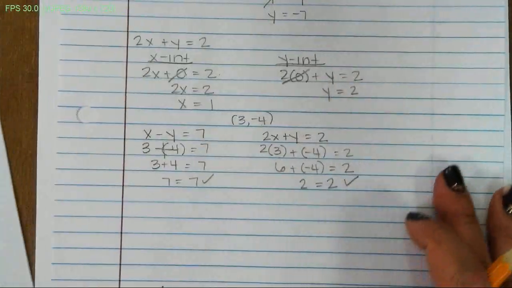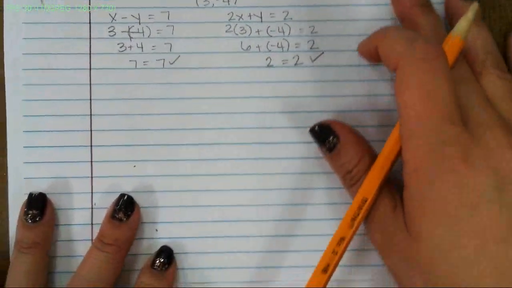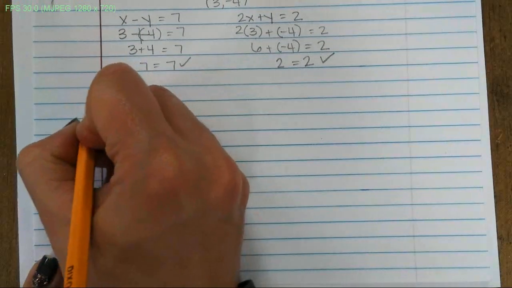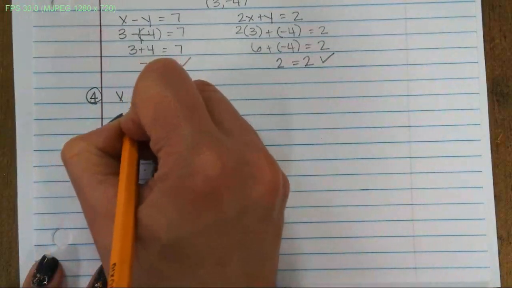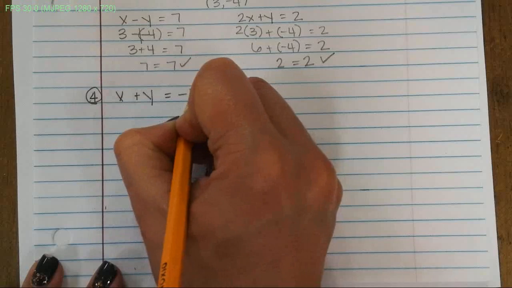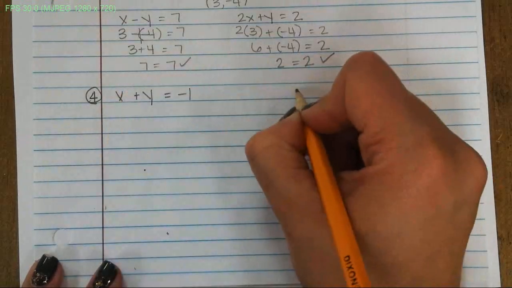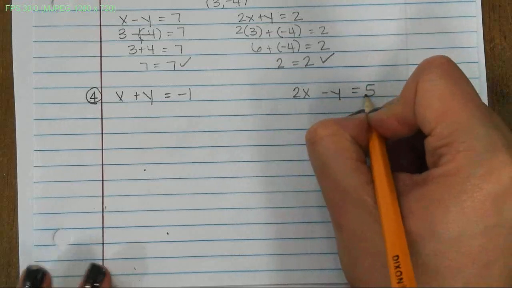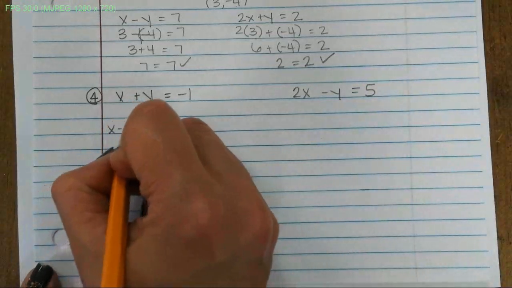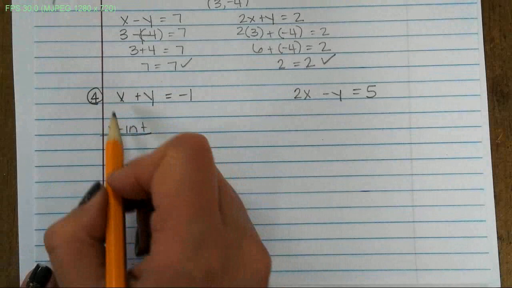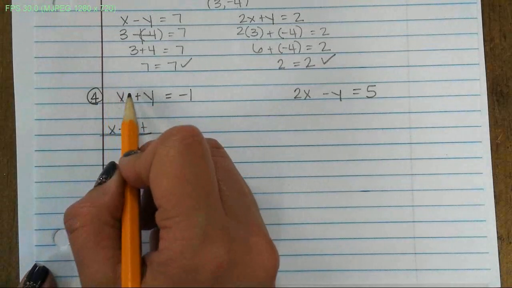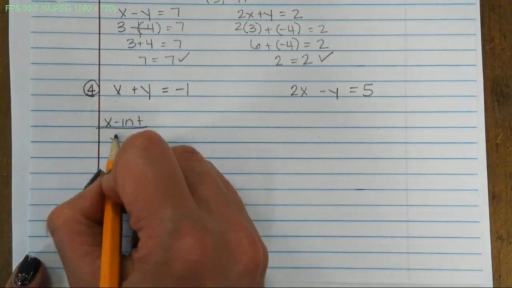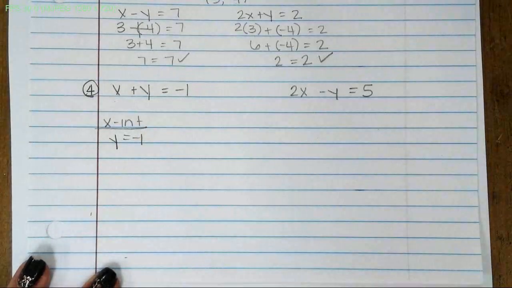So we have, let me go over here back to my paper. So my very first one, so this is question number 4. I have x plus y is equal to -1. And so I also have 2x minus y is equal to 5. So when I find my x-intercept, I make my x equal to 0. That cancels out. I'm left with y is equal to -1.